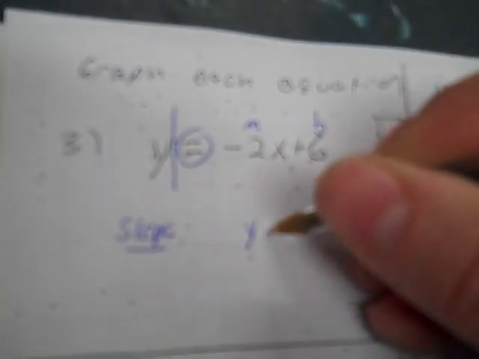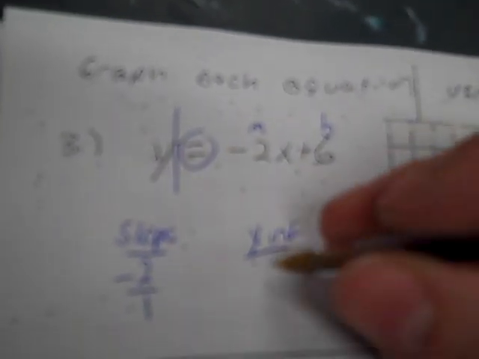Okay, graph each equation using slope and y-intercept. Now the equation's given, you got to get it on a graph. So the y is by itself, so you have this in mx plus b form. So we have a slope and a y-intercept. So the slope is -2 over 1, and the y-intercept's +6. So on the y-axis, I go to 6. So 1, 2, 3, 4, 5, 6.